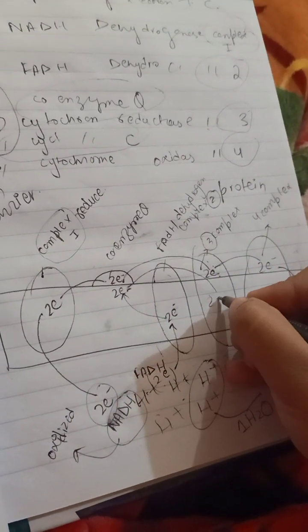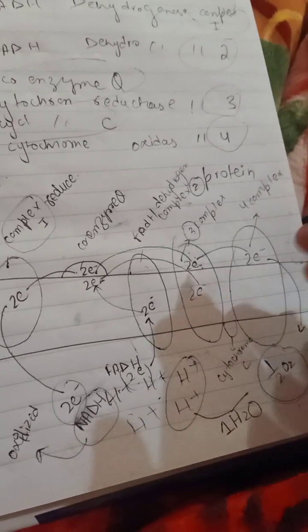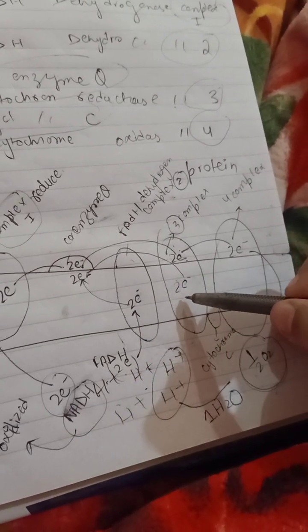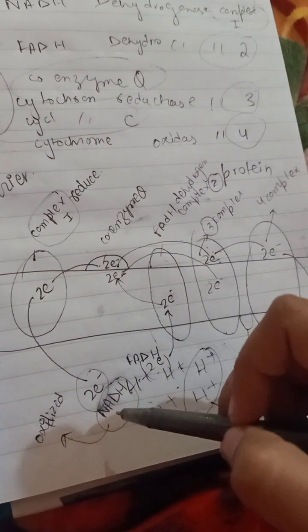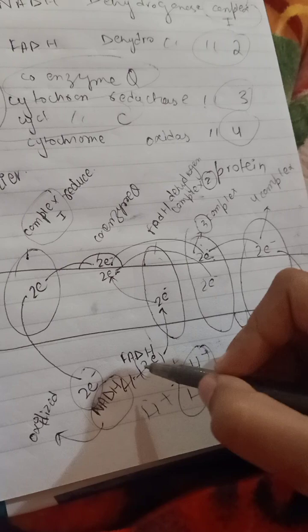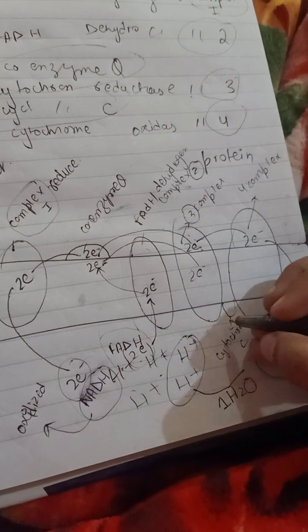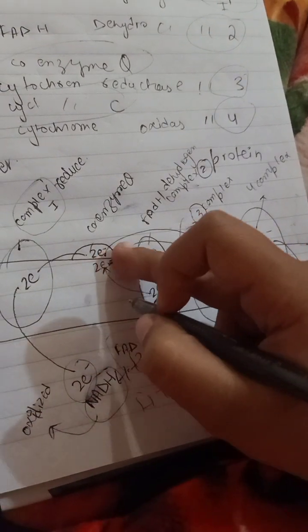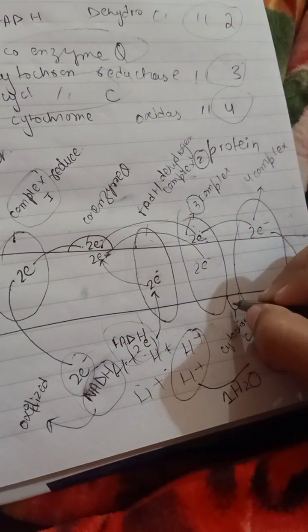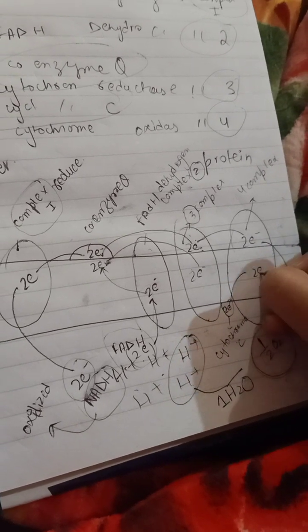Here you can see that the electrons of the NADH did not move through complex 2, while the electrons of the FADH will move from here toward cytochrome C. It is moving to here, and now the 2 electrons pass here.